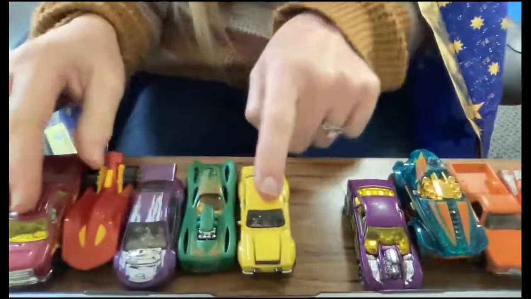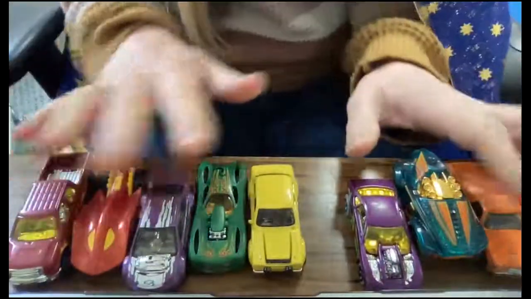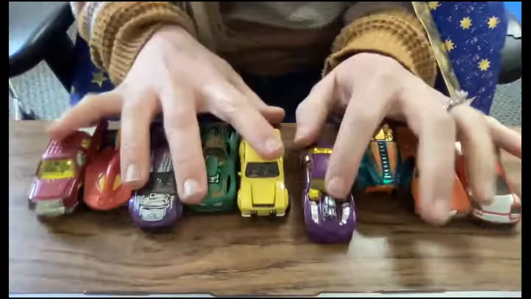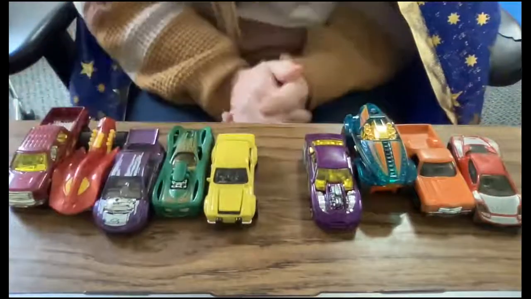I've got 4 cars. And my friend came over and she brought 5 more. 1, 2, 3, 4, 5 more. So I had 4. And then she brought 5 more. How many cars do we have to play with all together?